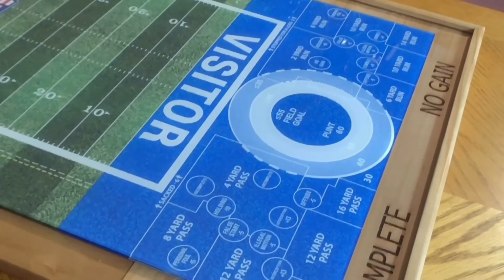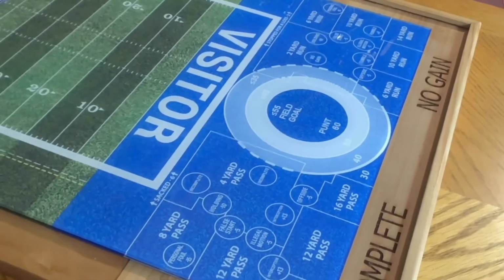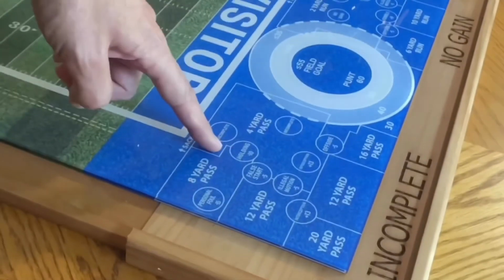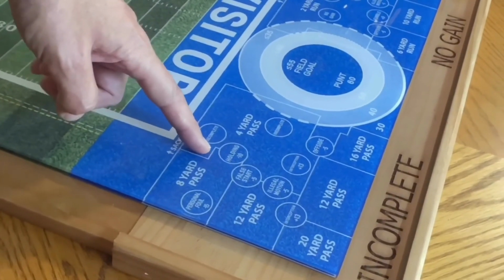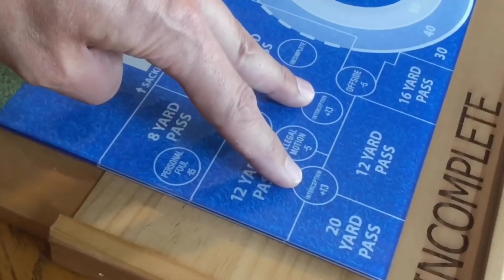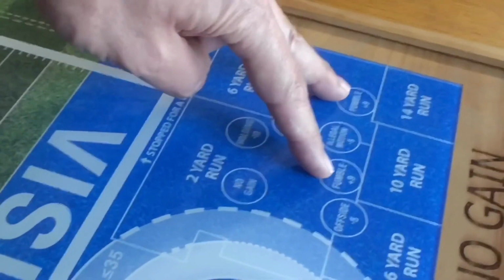Let's briefly talk about the target areas. These are your scoring zones. On the left side of the board, these are your run targets. On the right side of the board are your pass targets. In the pass targets, there are actually 2 turnovers, and these are your interception bubbles. On the left side of the board, there are also 2 turnovers, and these are your fumble targets.